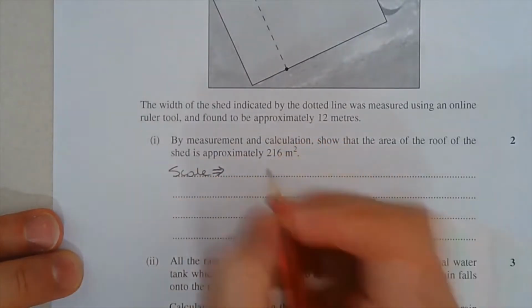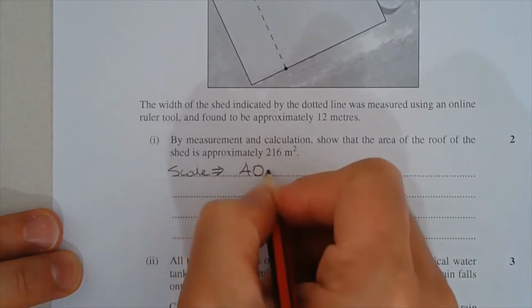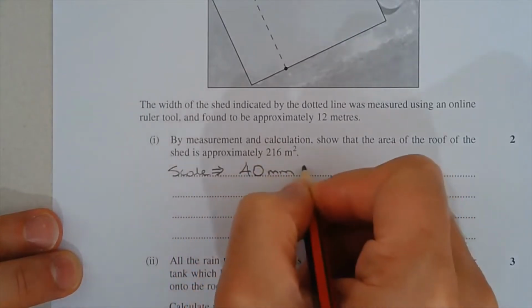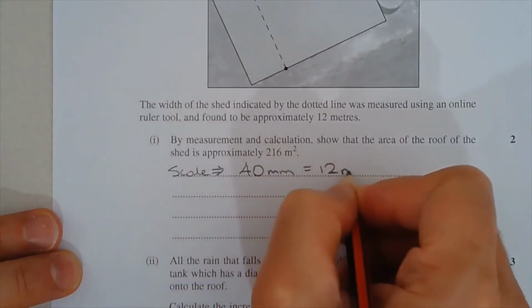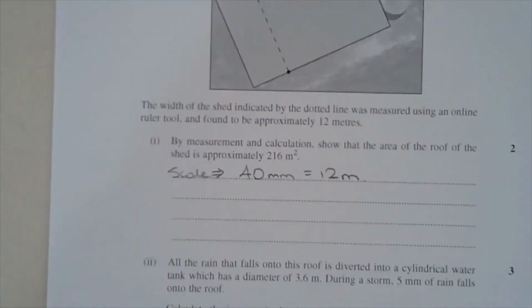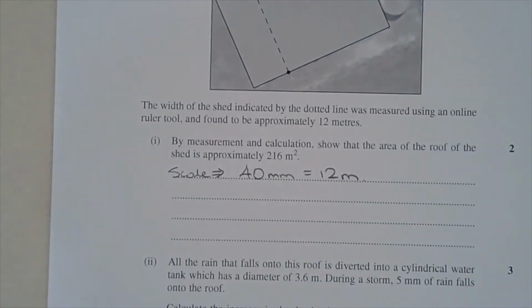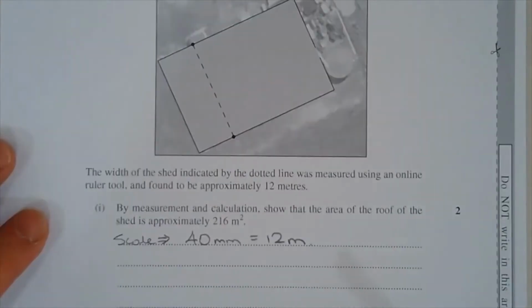So scale 40 millimeters is equal to 12 meters. That's the width of the shed.